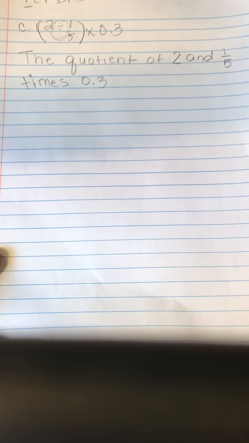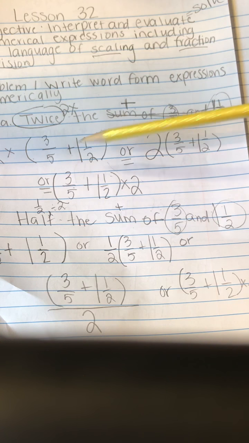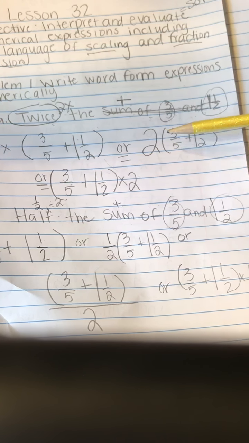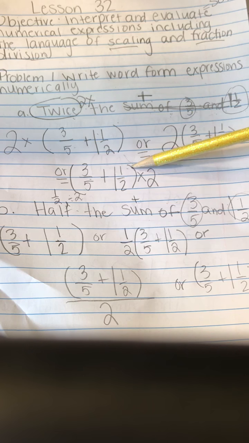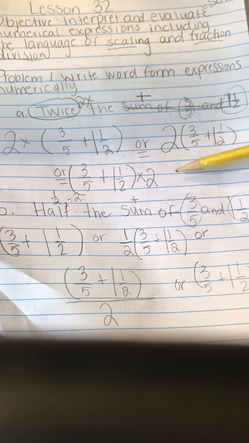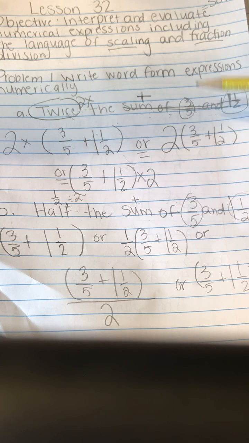So when I come back to this first page, I'm so sorry that that's slipping up. When I come back to this first page, and now that I know that, twice the sum of, really my answer should have to be one of these two, because down here it would be the sum of 3/5 plus 1/2 times 2. But the words say twice the sum of.